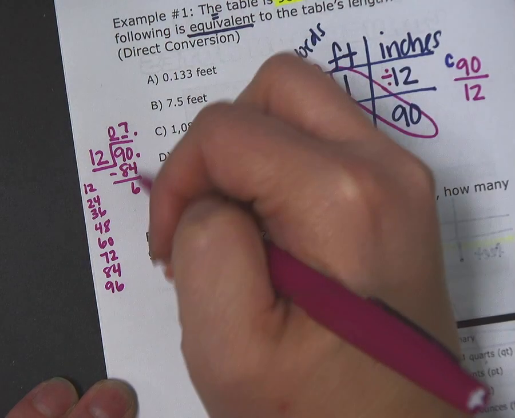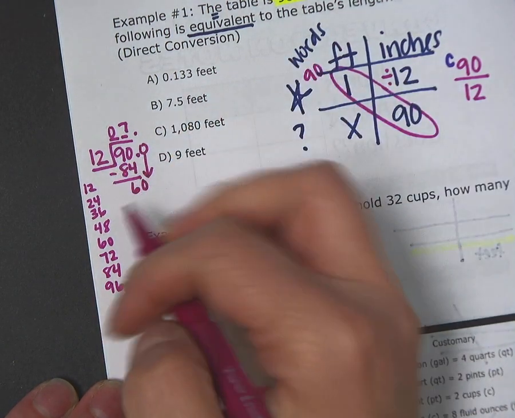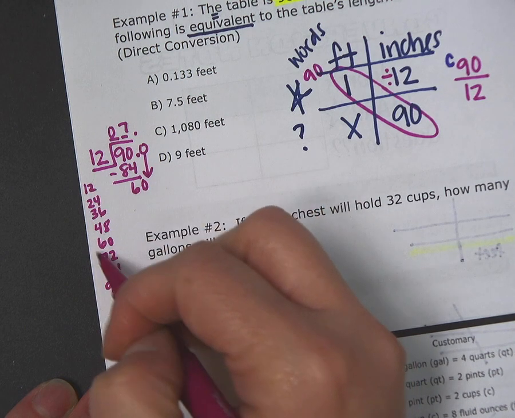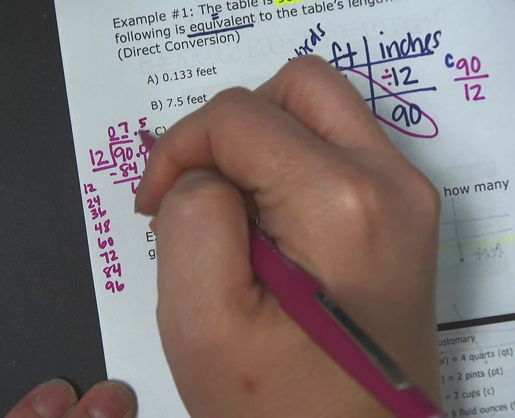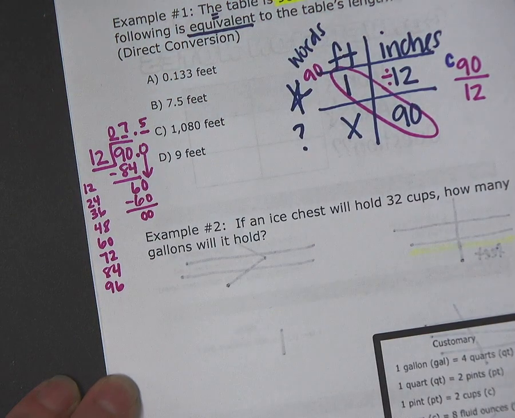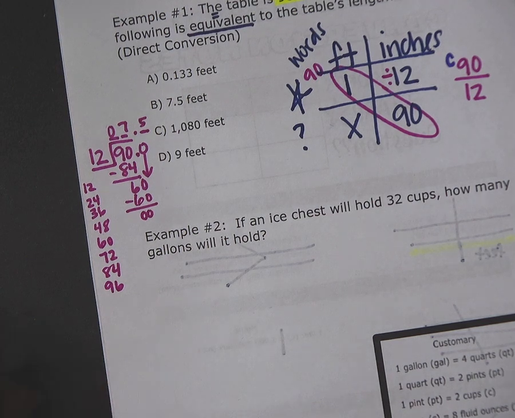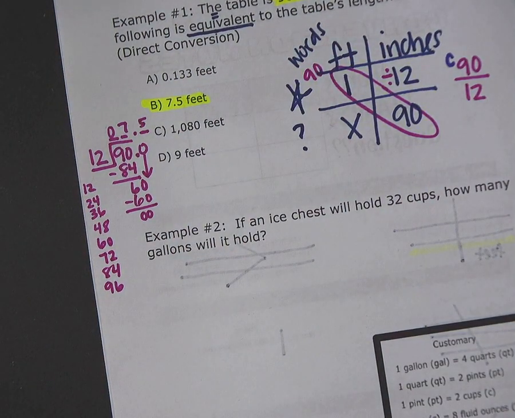I subtract and get 0. I mean 6, I'm sorry, 6. I bring down my 0. And 12 goes into 60, 1, 2, 3, 4, 5 times. So then I have 5 after the decimal. 60 minus 60 is 0. So my answer should be B, 7.5 feet.